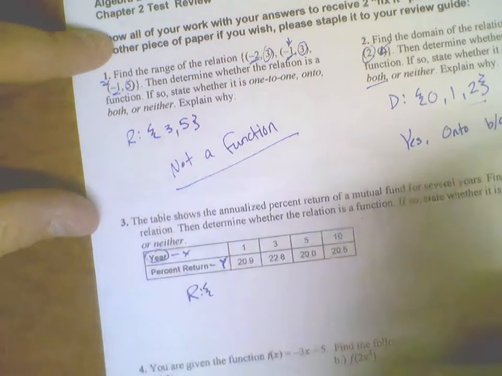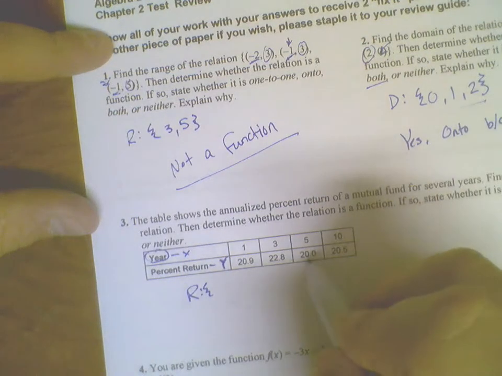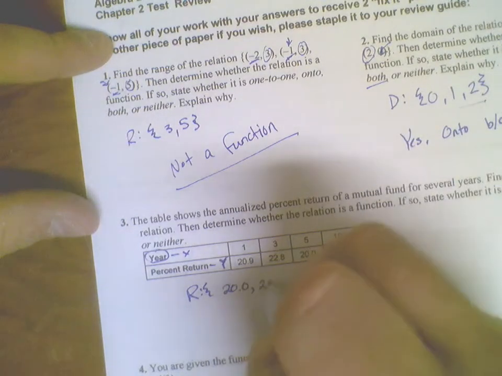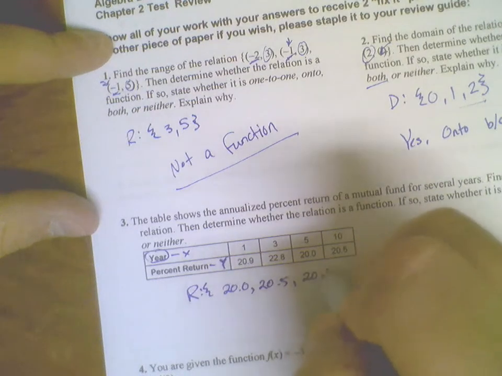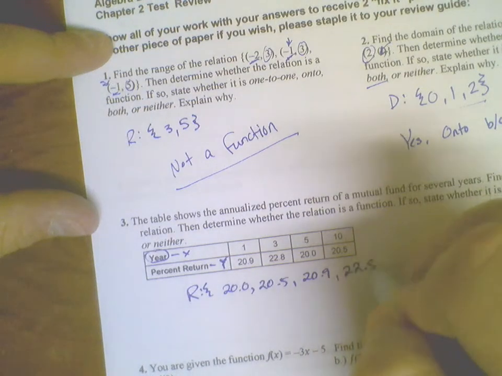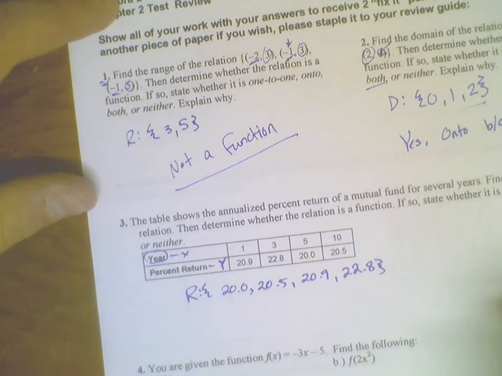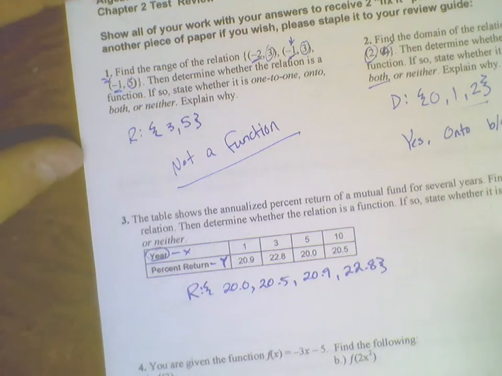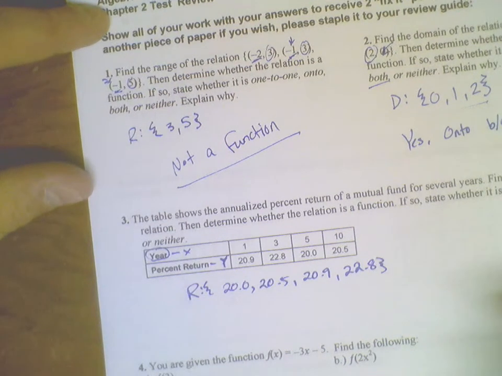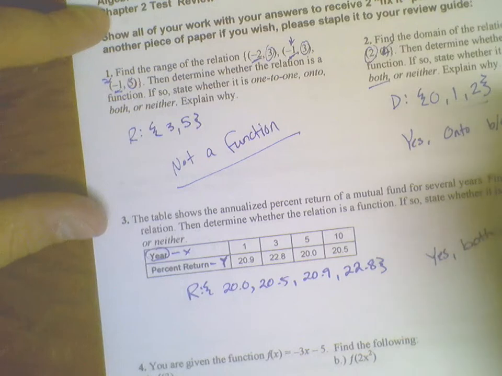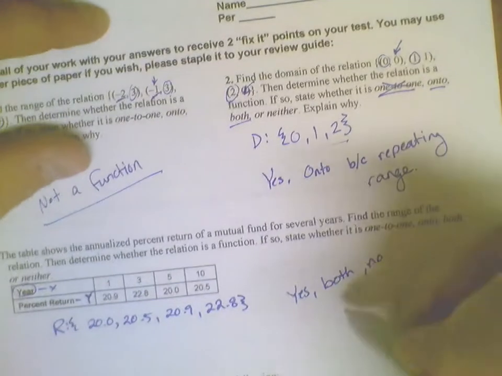Okay, so my range, we look at these points. The smallest one right there is 20.0. Then we have 20.5, 20.9, and then 22.8. That's the range. Same thing, look and see if it's a function. Most of the time, real world examples are going to be functions because there's not going to be a repeating year with a different percent return. So yes, this is a function, and it is both one-to-one and onto because there are no repeats. So both, because there are no repeats.